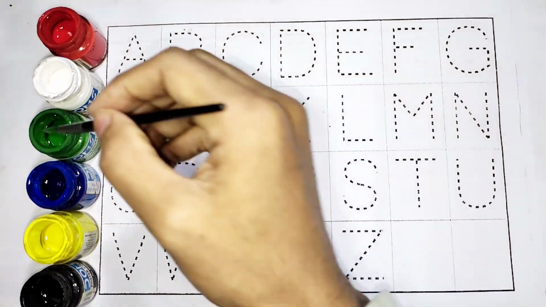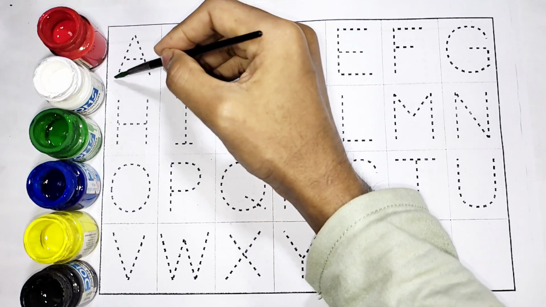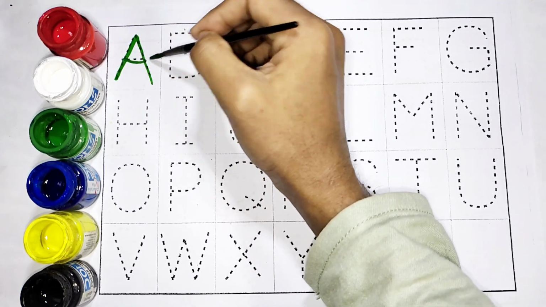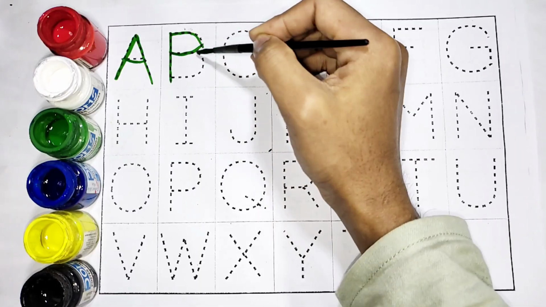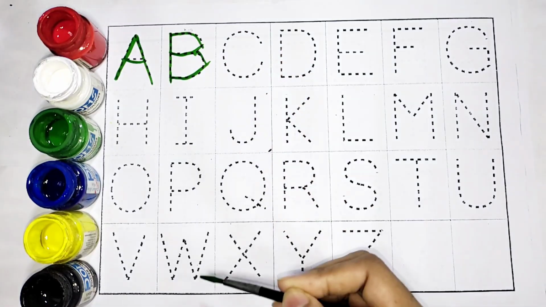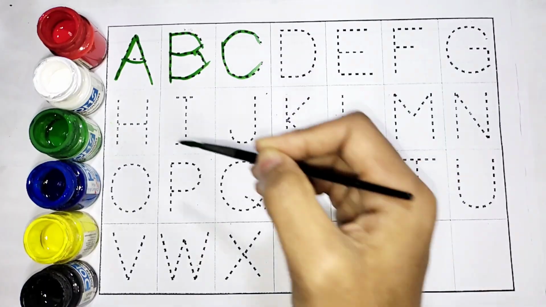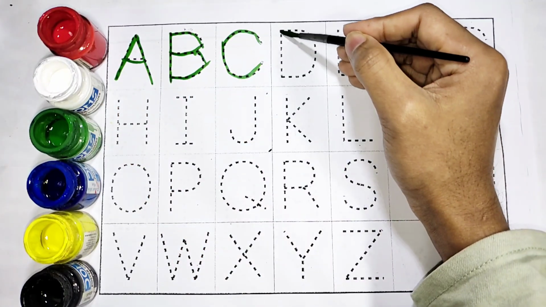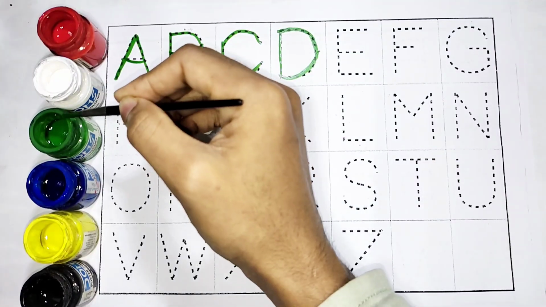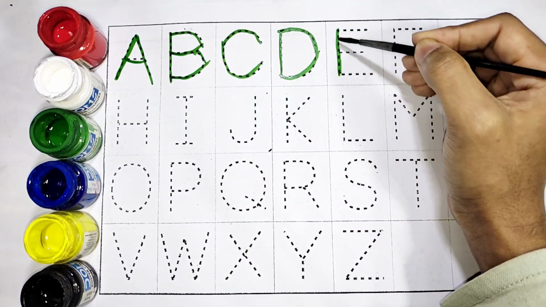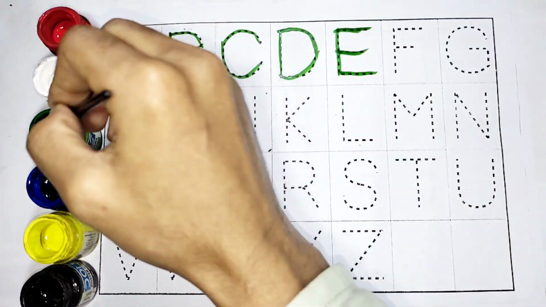Kids, first we're using the color of green, and now we draw the alphabet A. A for apple. B for ball. And the next one is C for cow. D for dolphin. The next one is E for egg.